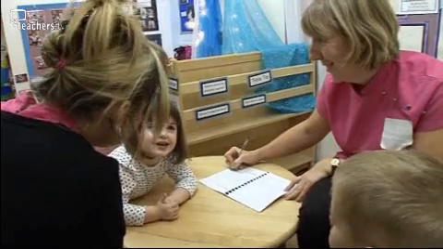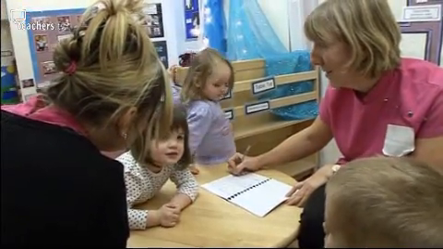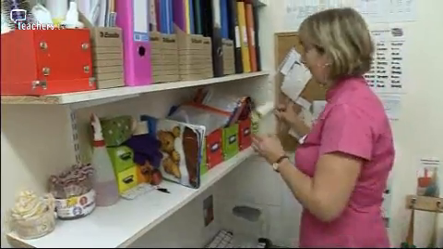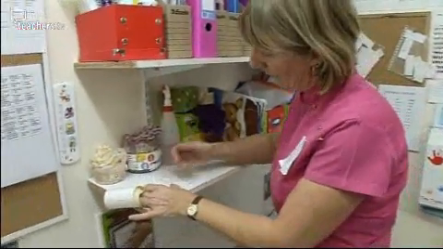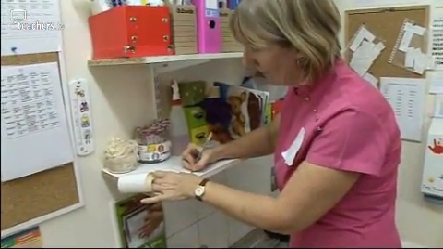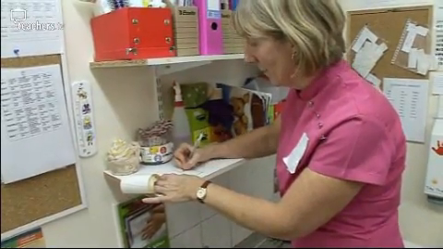We also do a series of observations. We do snapshot observations throughout the day, which are collated at the end of the week, and all that is put together in order to plan for the child's next steps.